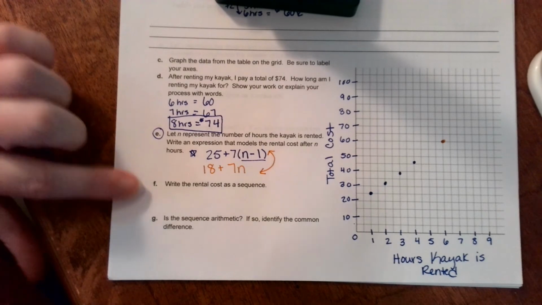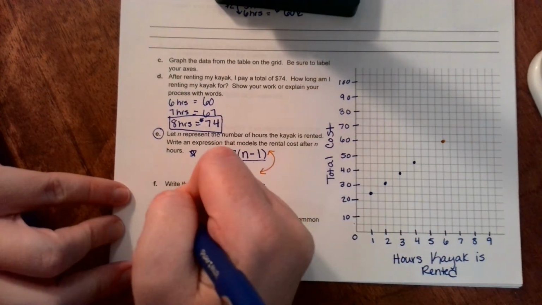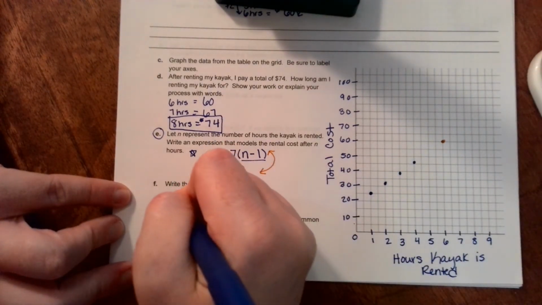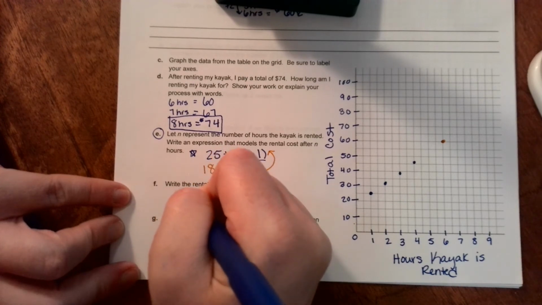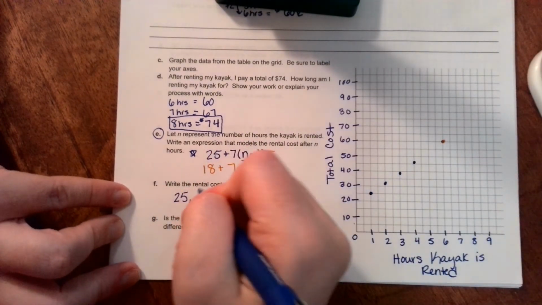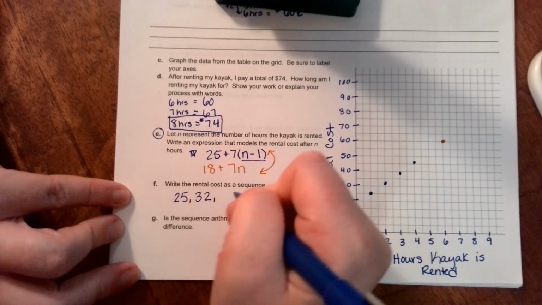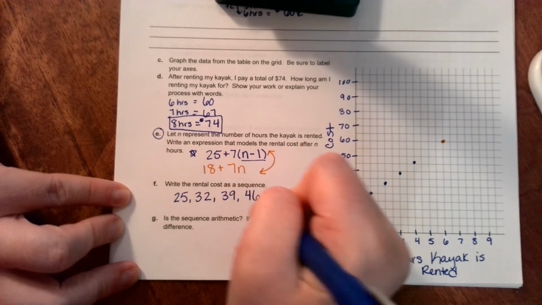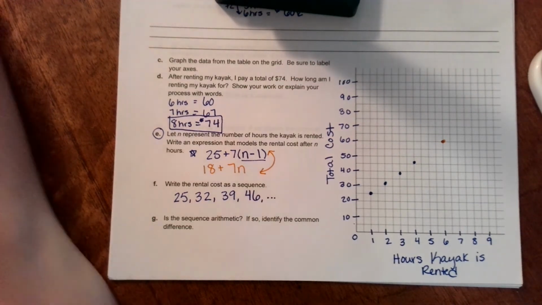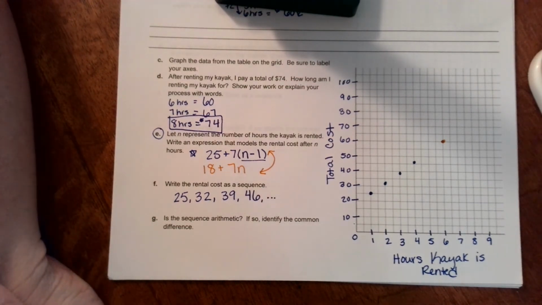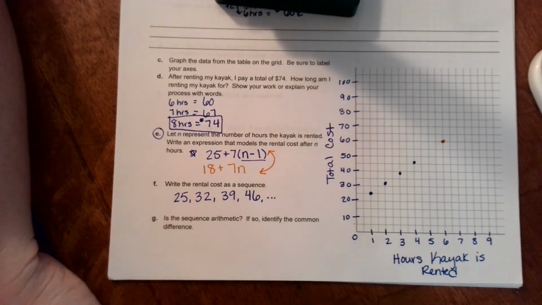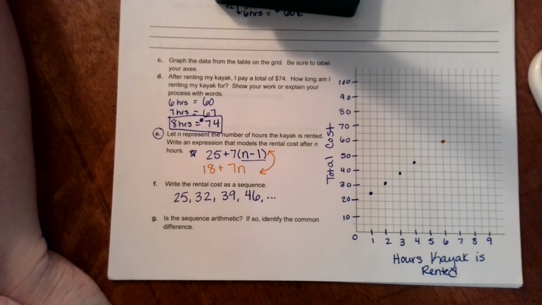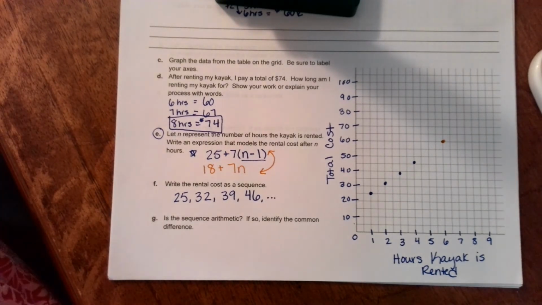All right, F: write the rental cost as a sequence. So remember, a sequence is just a list of numbers. So we're going to take the cost, which for 1 hour was 25, for 2 hours was 32, 39, and 46. And then we're going to make sure we have an ellipsis behind it. That's that dot, dot, dot. So here's the rental cost written as a sequence. It's just a list of numbers.